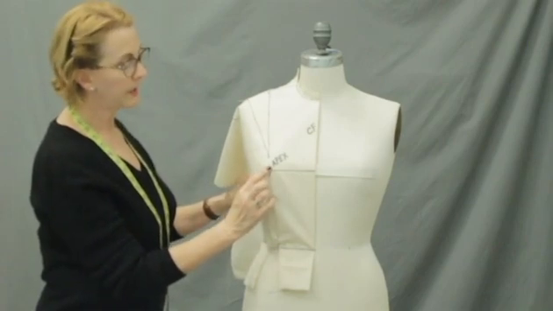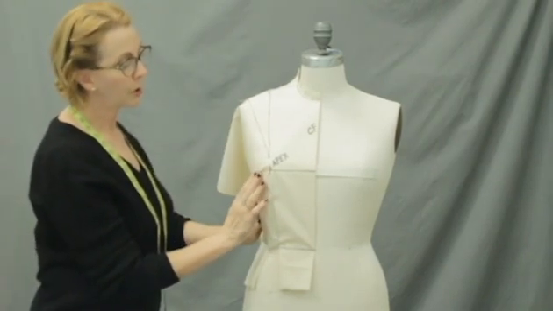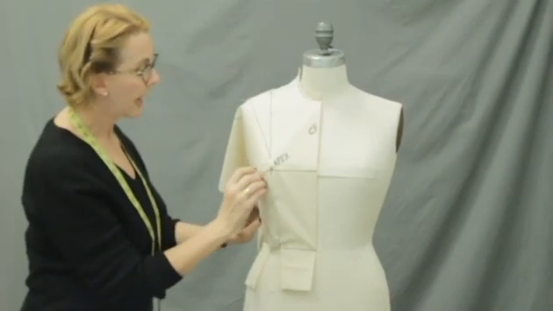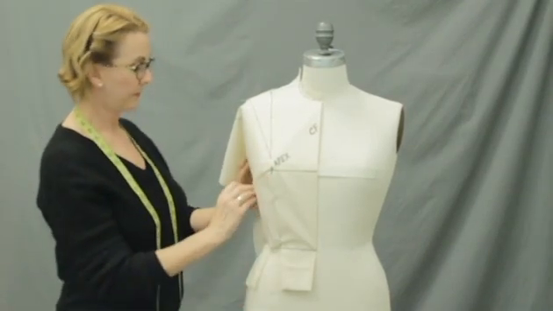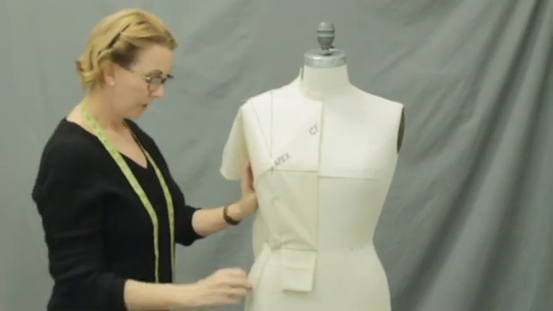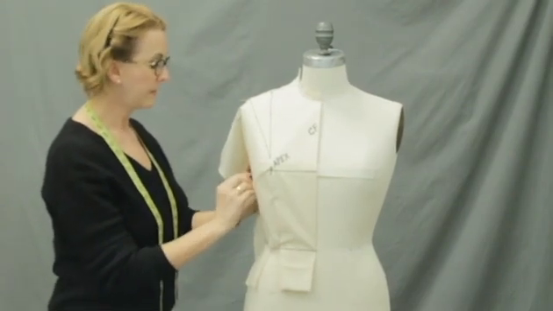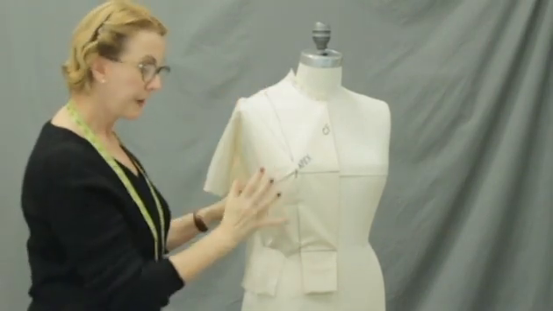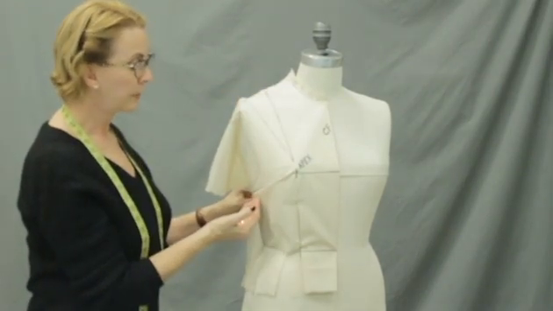Because the fabric is pinned here, the dart will naturally pivot from that bust apex. Pin this at the side seam, and we've created the same fit, but with the dart in a different place.